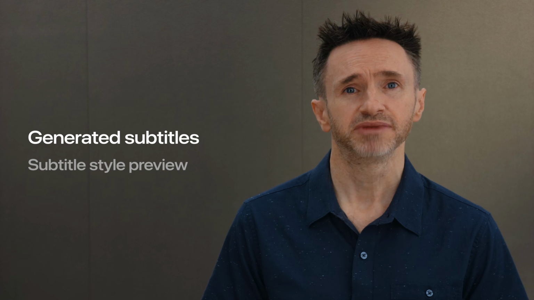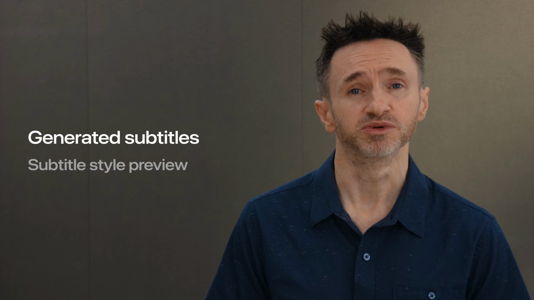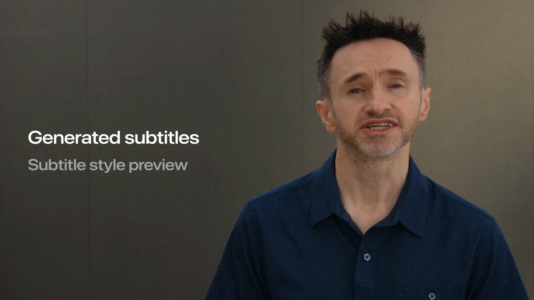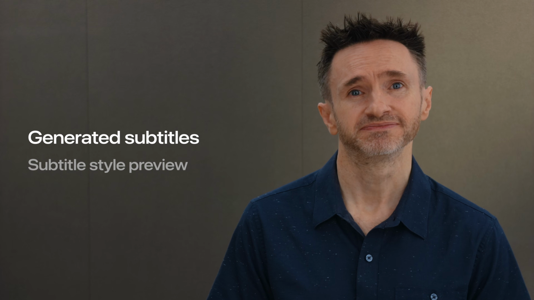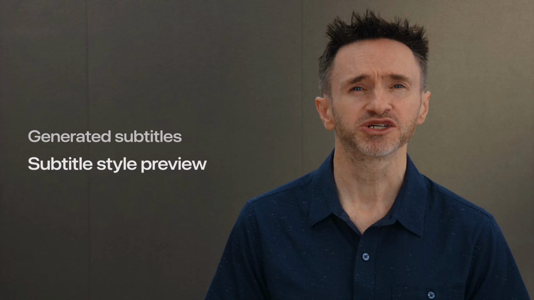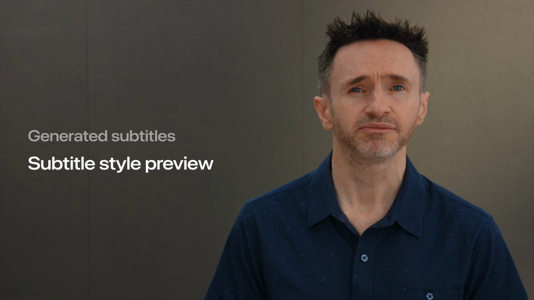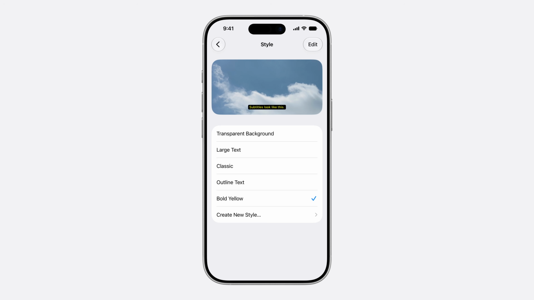Generated subtitles make the content in your app more accessible. More people can understand and enjoy the content. Now, I'll show you another subtitle feature that makes your app even more accessible.